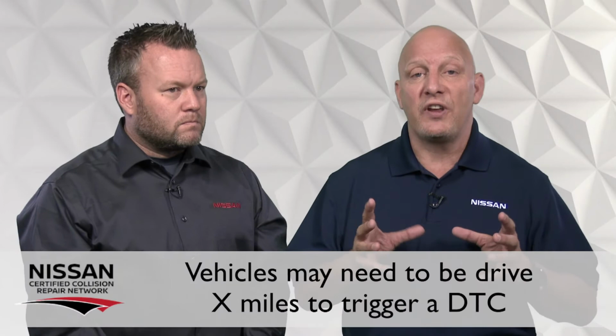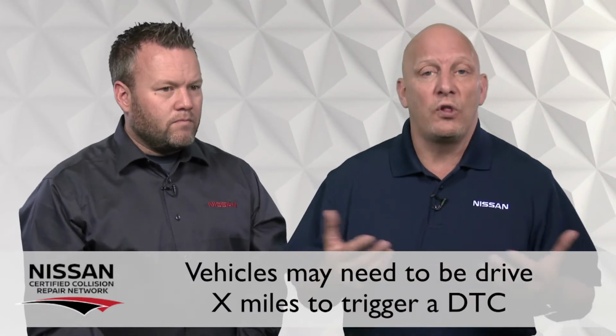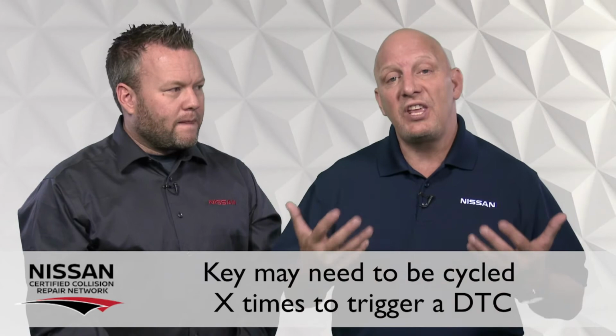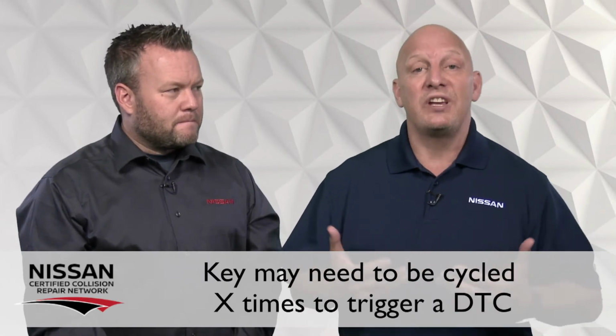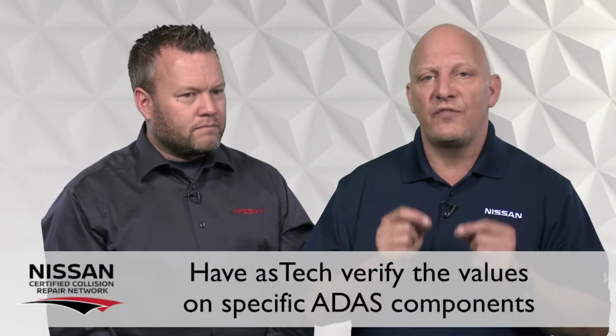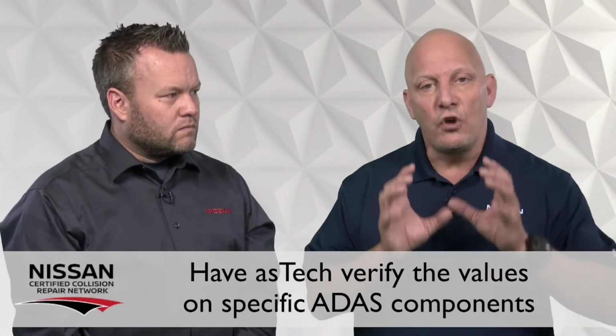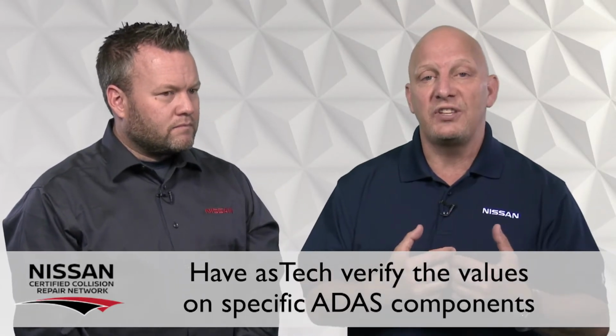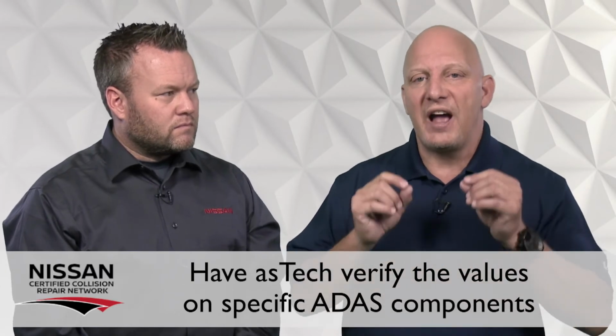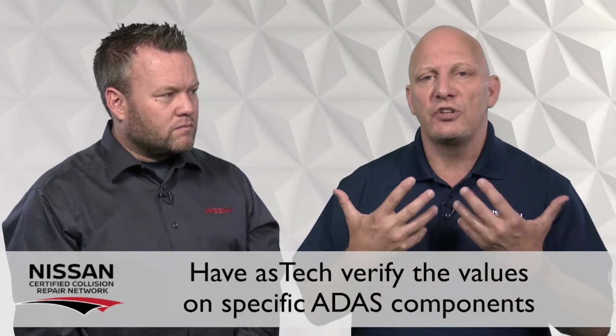Sometimes vehicles need to be driven X amount of miles before a DTC will occur. Sometimes a vehicle may have to have the key turned on and off several times before a DTC will occur. One of the things that I've experienced is that Nissan and Infiniti vehicles specifically can have issues with the ADAS components and there not be a DTC. So one of the things we need to do, if we're having Aztec door scans or a dealership or an in-house technician, is have them verify the values of the ADAS components. So you heard what I said. Don't just have them do a pre or post scan looking for DTCs. Write this down. We need to verify the values or the specifications of the ADAS components.